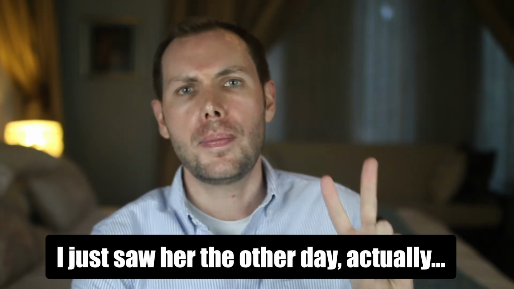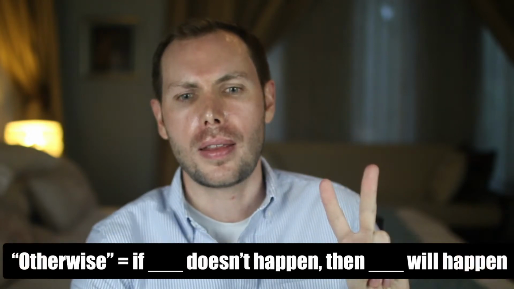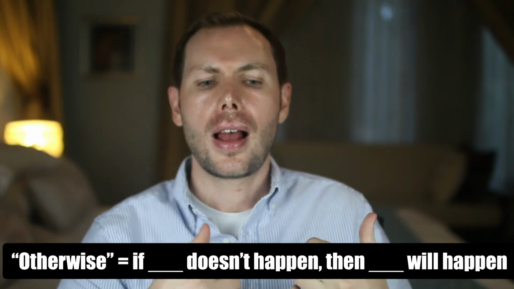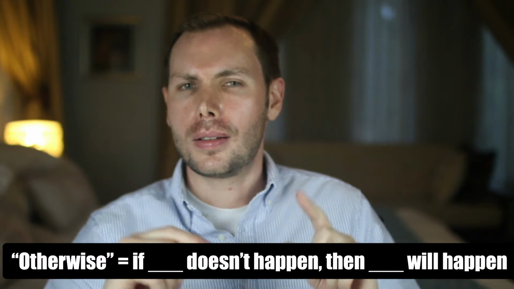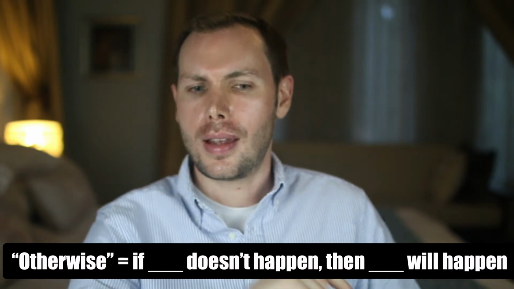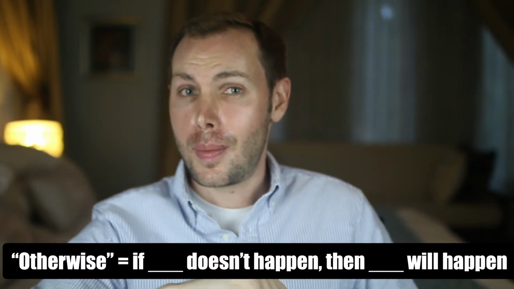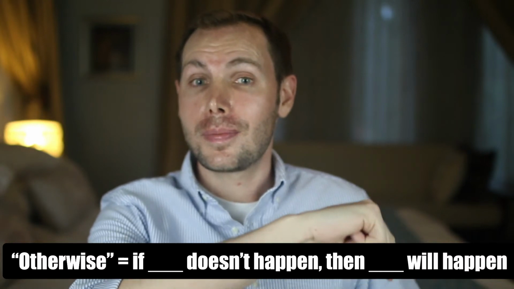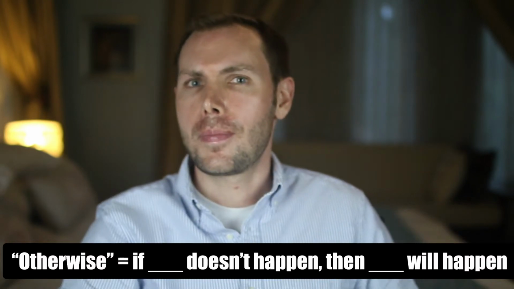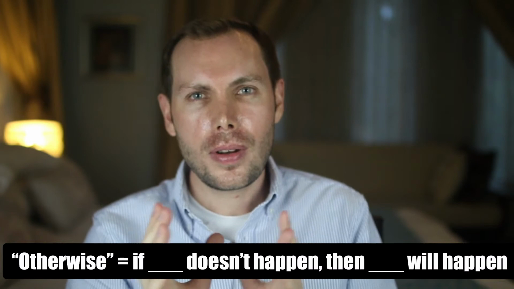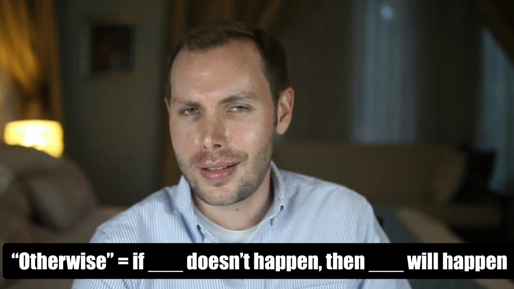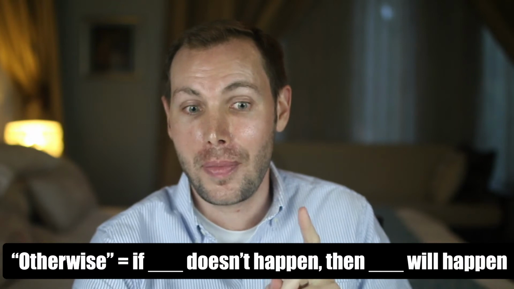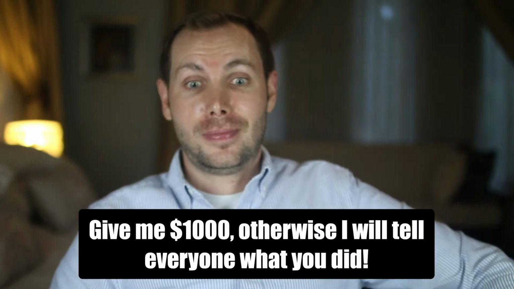And the second bonus expression with other for today is otherwise. Otherwise. Now, otherwise means if something doesn't happen, then something else will happen. You can use this in a few different ways. One way that you can use this actually is kind of to make a threat.